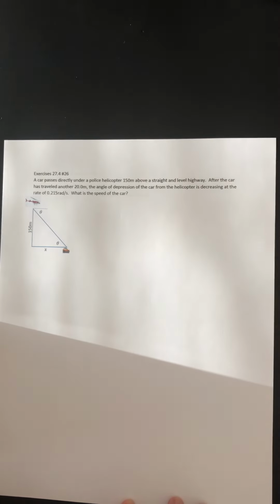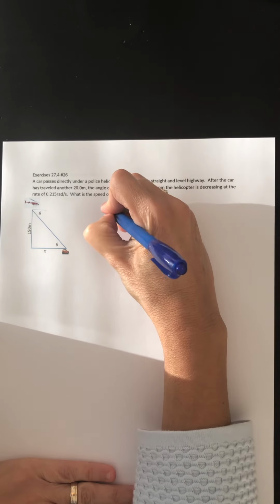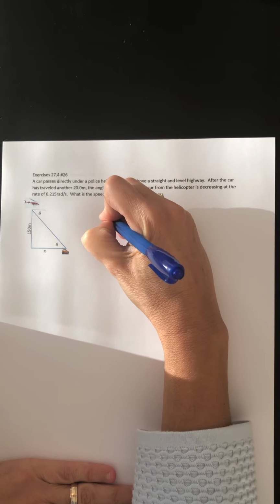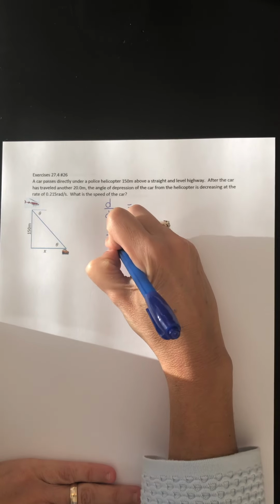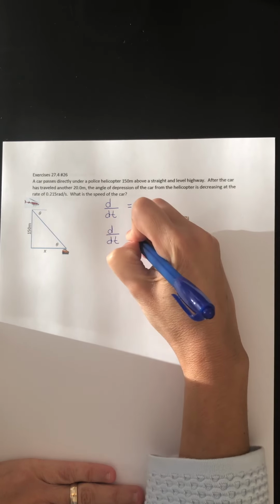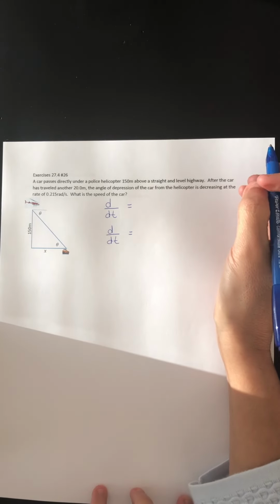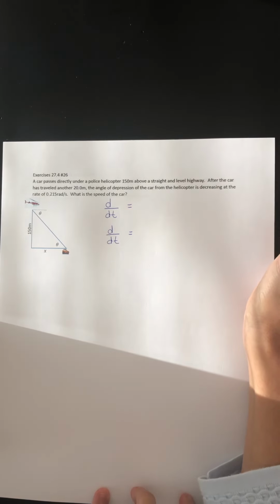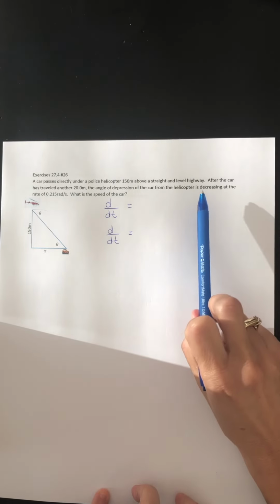Okay, now this is another related rates problem, so I'm going to start exactly as I did in the last problem, and that is by determining which time rate of change we are given and which time rate of change we must find. Okay, so here's the given time rate of change.